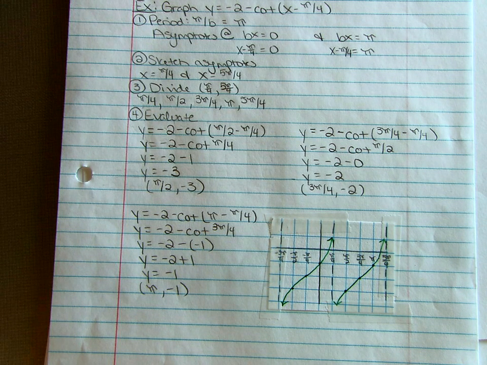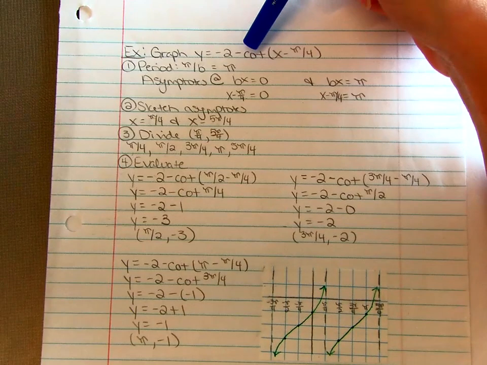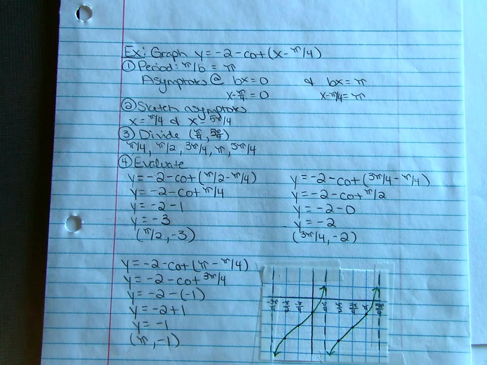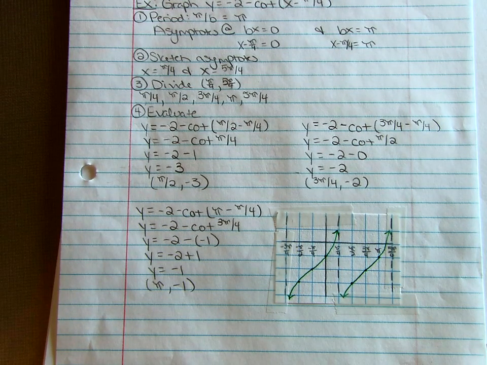Now, hopefully some of you are looking at this and thinking, well, wait a second, this looks like tangent, because tangent rises from the left to the right. Cotangent should fall from the left to the right. And why it doesn't do that is the negative that you can't see. The negative in front of the cotangent makes it a reflection across your x-axis. And when you reflect across your x-axis, then what is above goes below, and what is below goes above. Thus, we get a graph that looks more like our tangent graph than our cotangent graph.